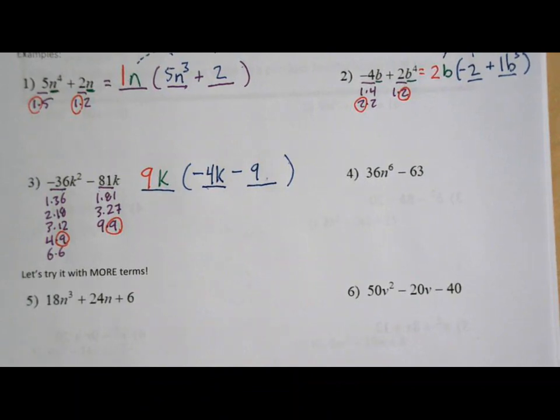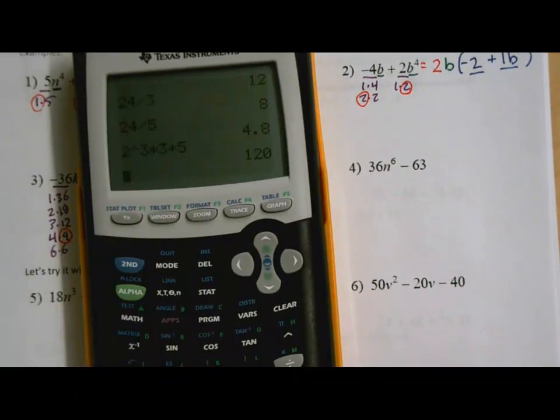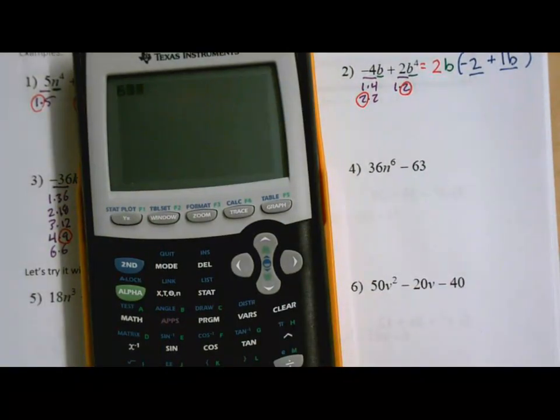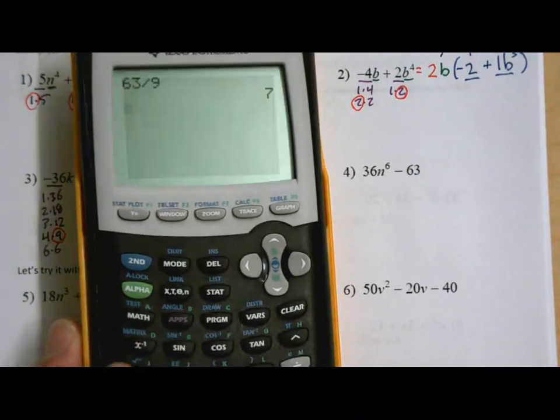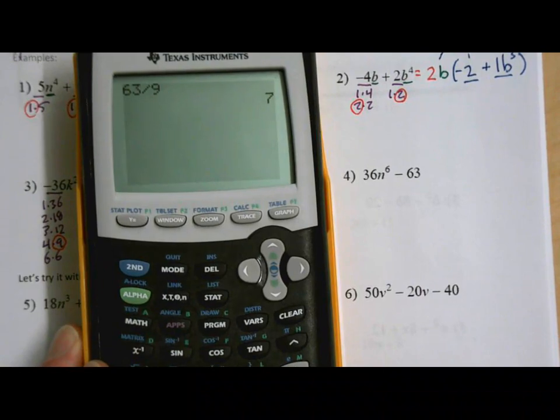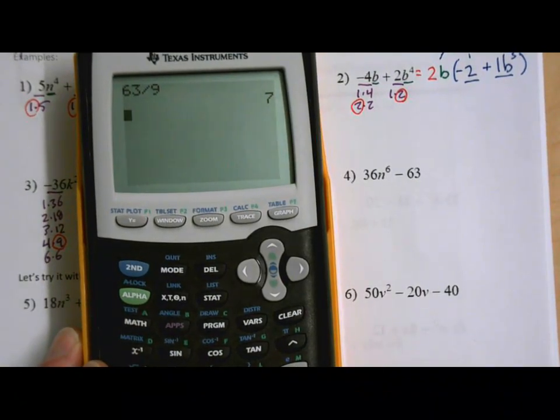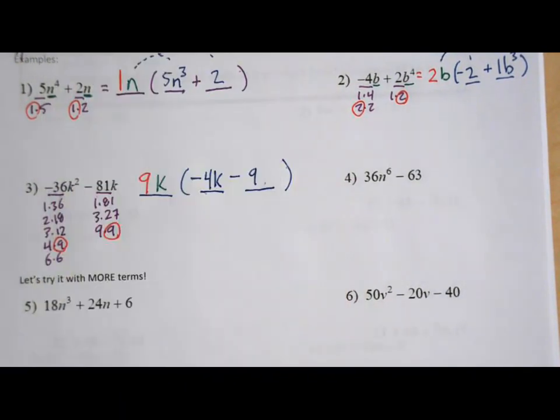36. I'm thinking 9. Does 9 go into 63? Yeah, it does. So I'm thinking it's going to be 9 for my GCF. But if you're not sure, again, you can always make your list.